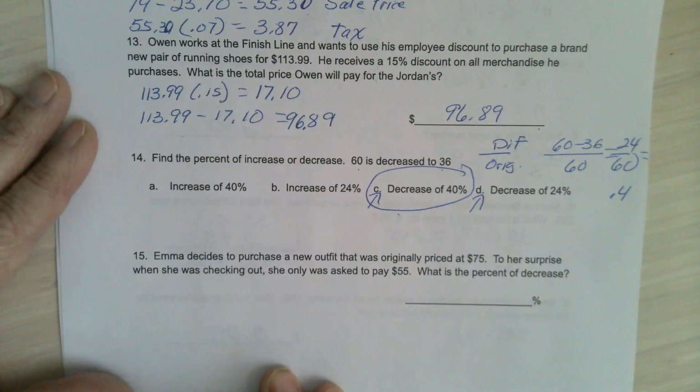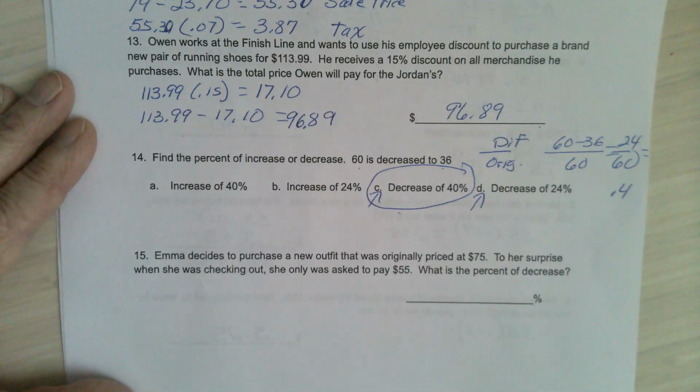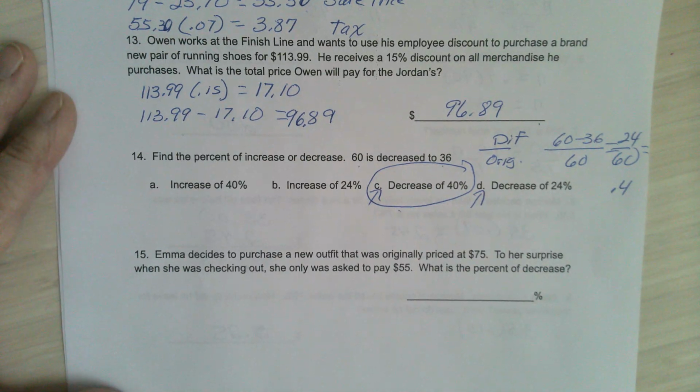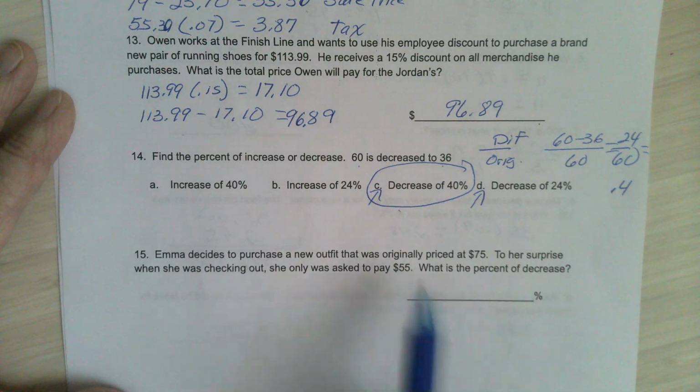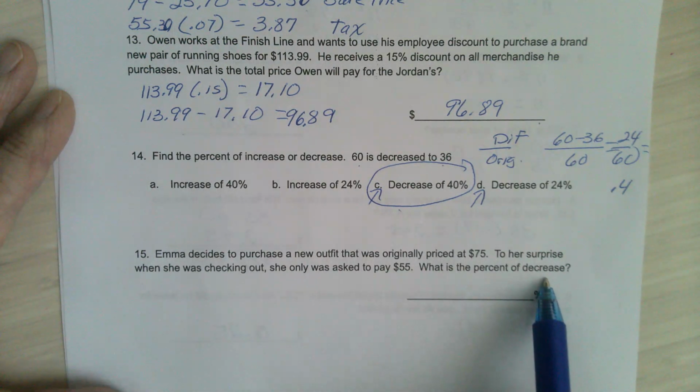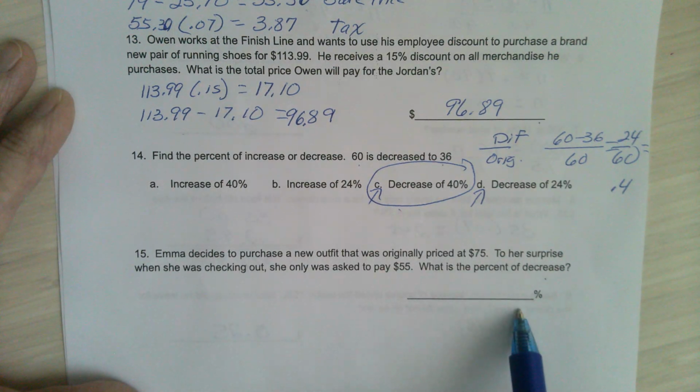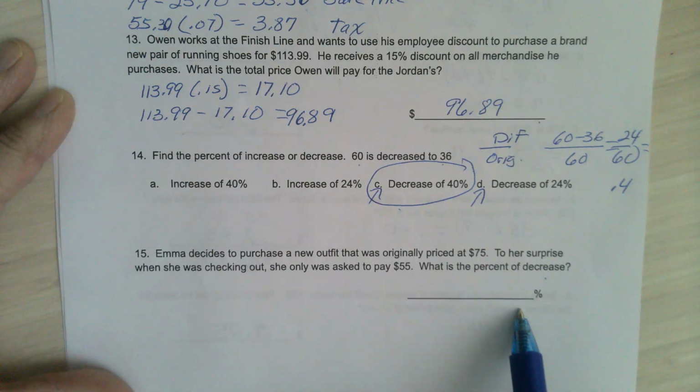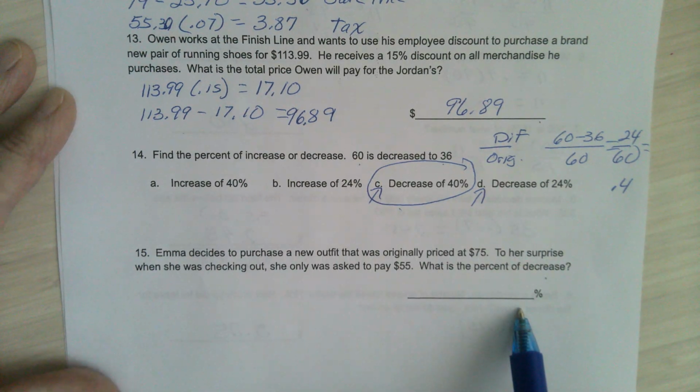Number 15. Emma decides to purchase a new outfit that was originally priced at $75. To her surprise, when she was checking out, she only was asked to pay $55. What is the percent of decrease? Again, this is nice. They tell you it's a decrease. So you do the difference over original.